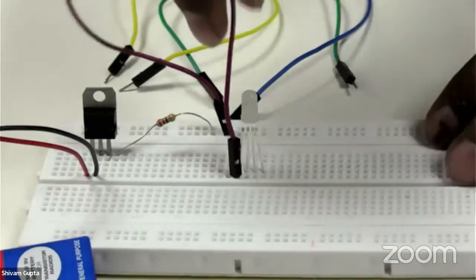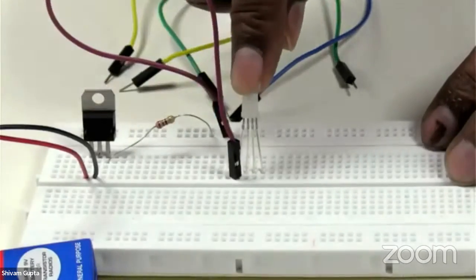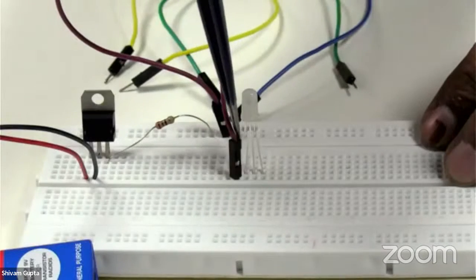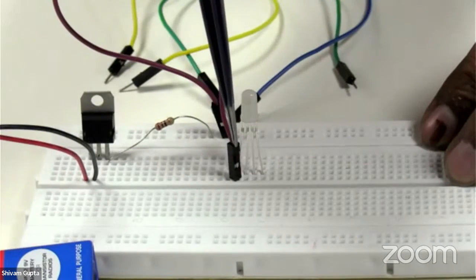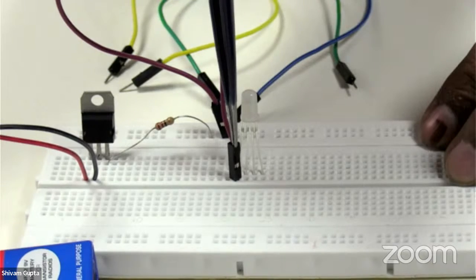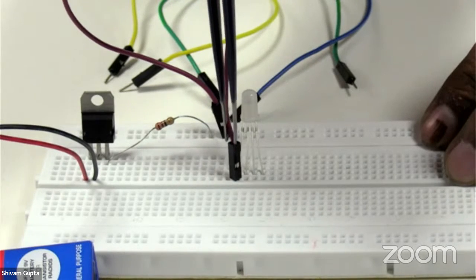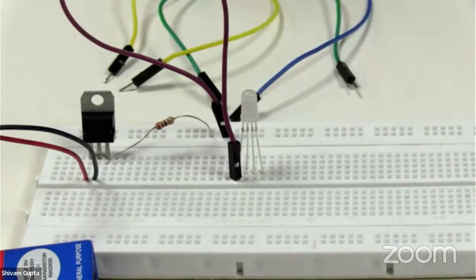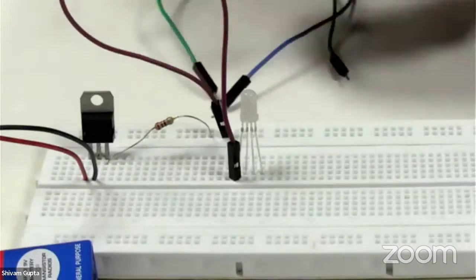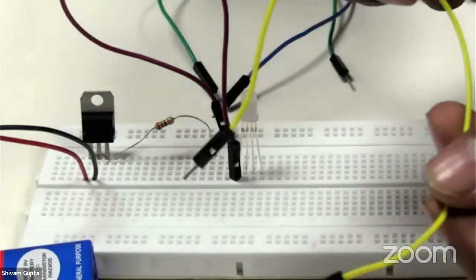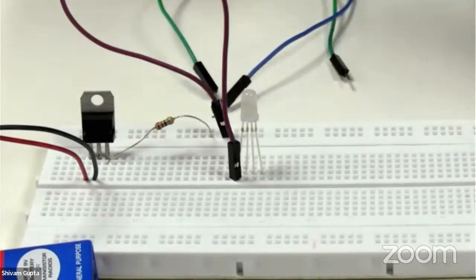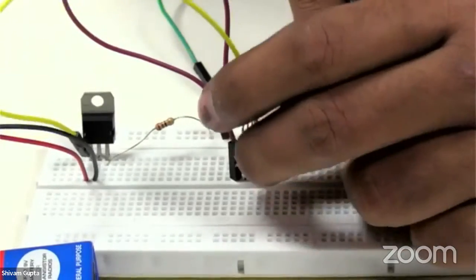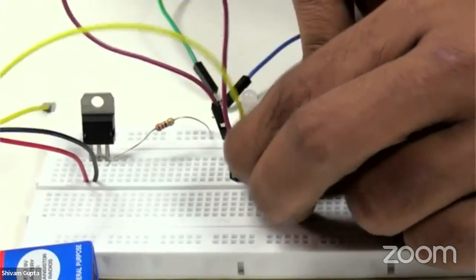I hope it is visible, right? We have the first leg, and below that leg, we are connecting the terminal of this jumper wire. Now, we will take another jumper wire and connect it to the second pin, our cathode pin.